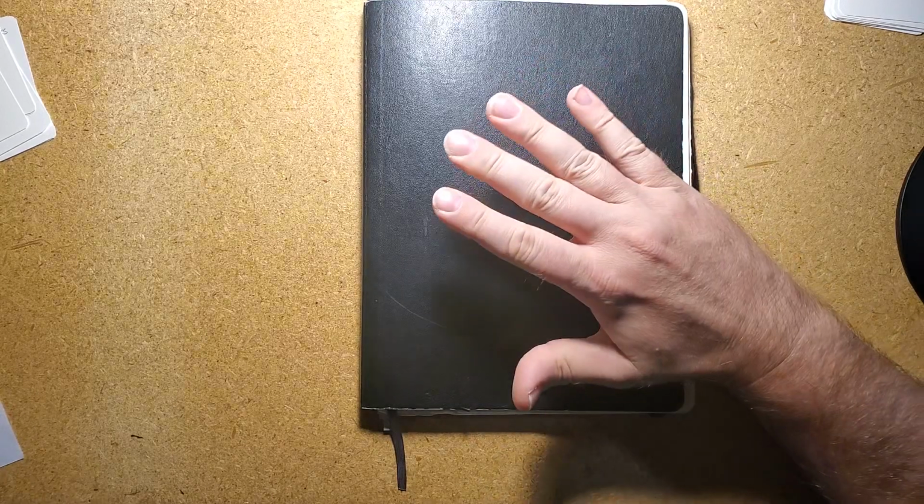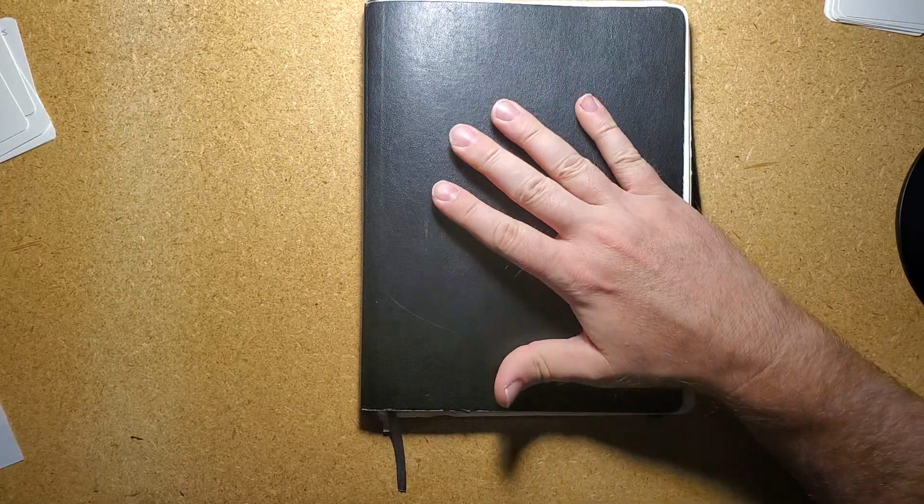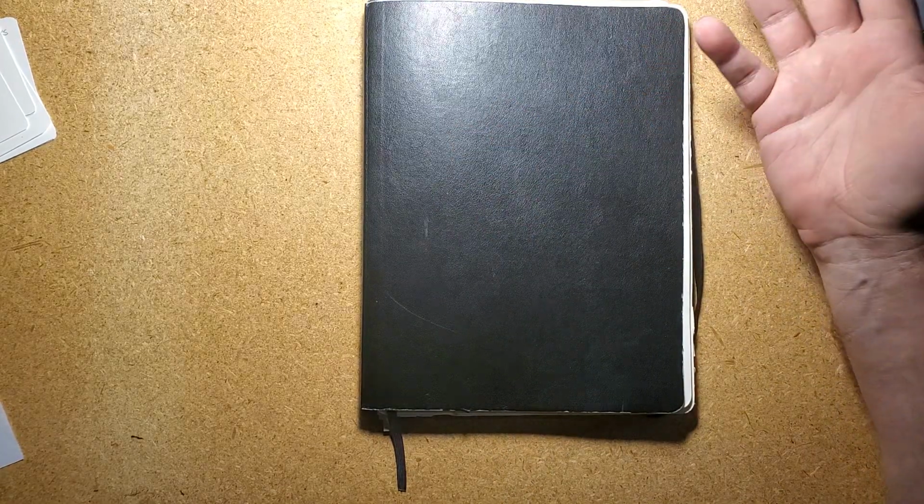So hopefully this wasn't too much of a ramble. Hopefully it shows you the process. This is the process that goes into designing or creating anything. If you've ever made something, you know that it looks very similar to this.